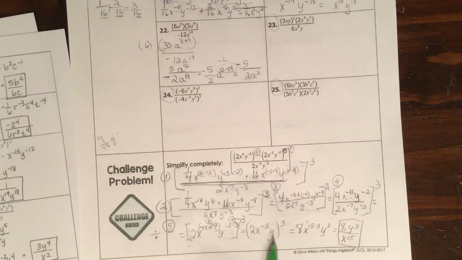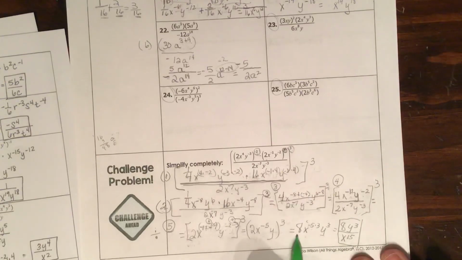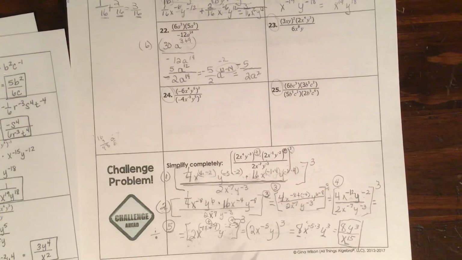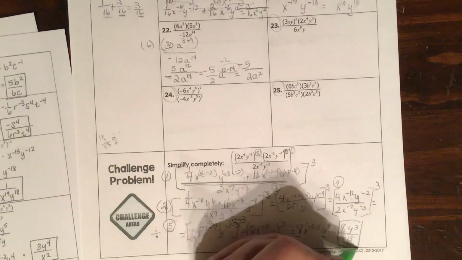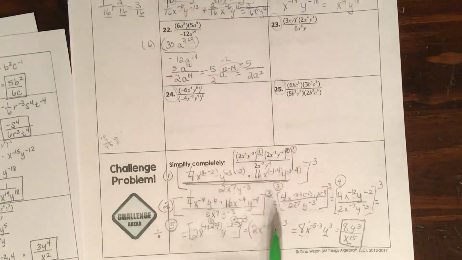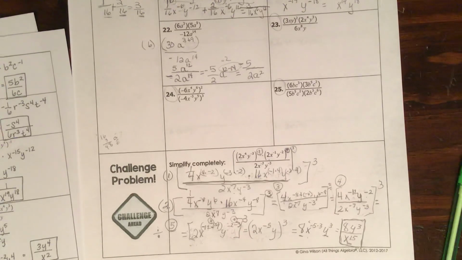So this is a positive y. Then you're going to cube it. 2 cubed is 8. X to the negative 15. Y cubed. So the 8 and the y stay on top, and the x to the 15th goes to the bottom. And that was a very tricky problem, working it out. You'll want to do those steps and make sure you go through every one of them, because you have to break them down to finish those.